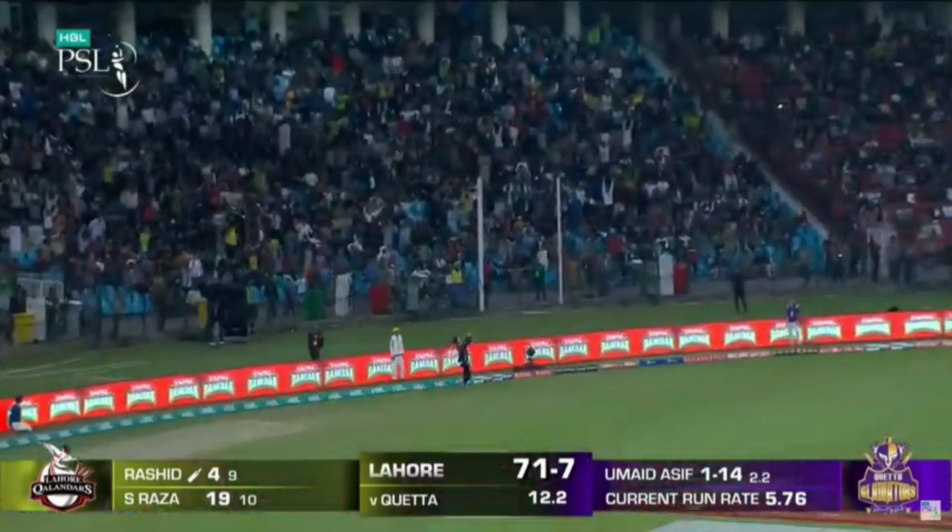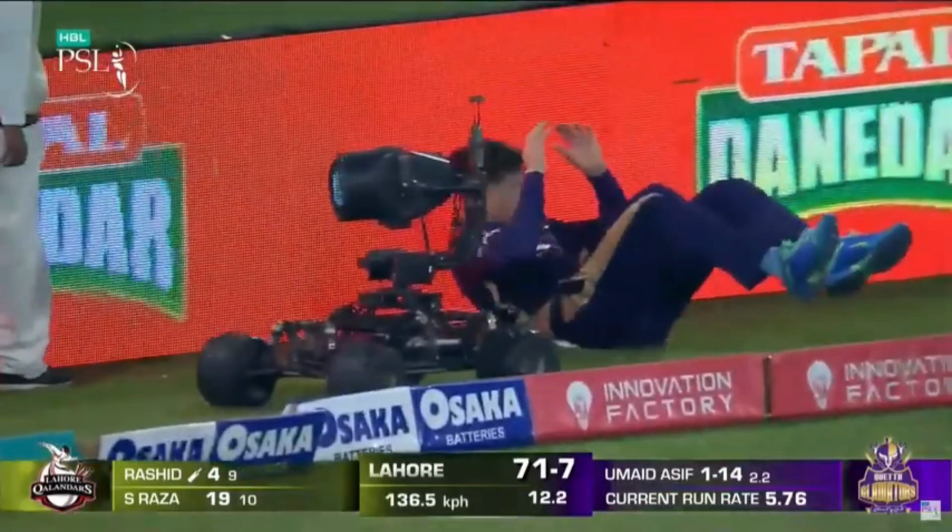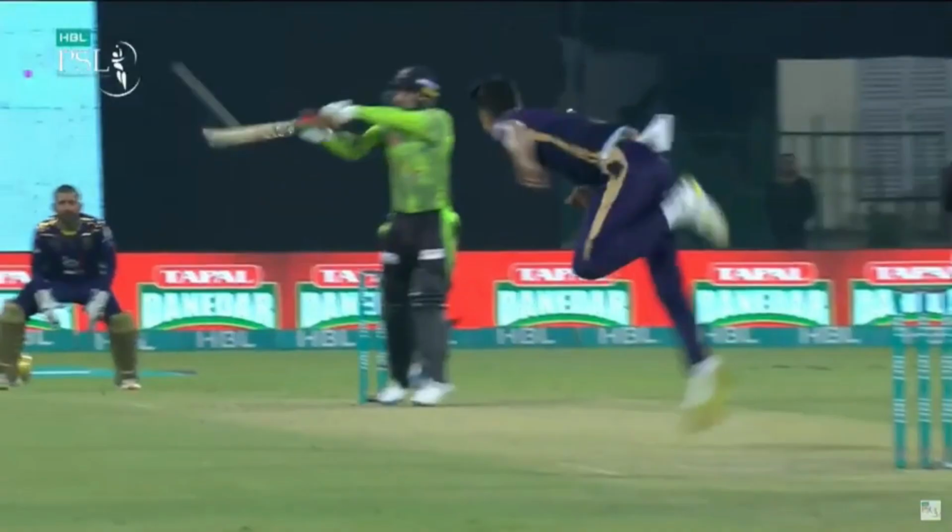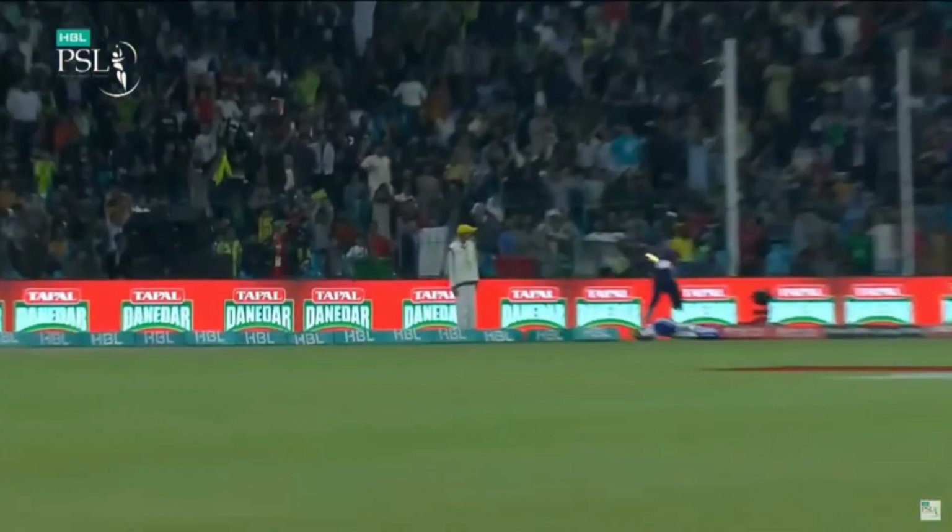19.1. Umaid Asif to Raza, 6, glorious shot. Asif misses his length and feeds the slot right where Raza wants it, and he tonks this into the sight screen with a dead straight loft. Flat hit.